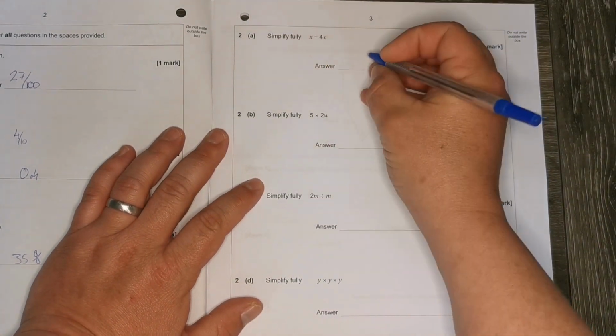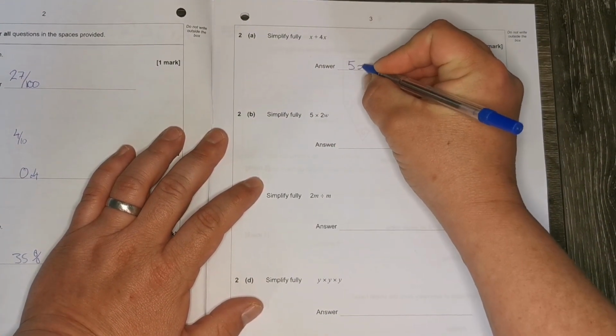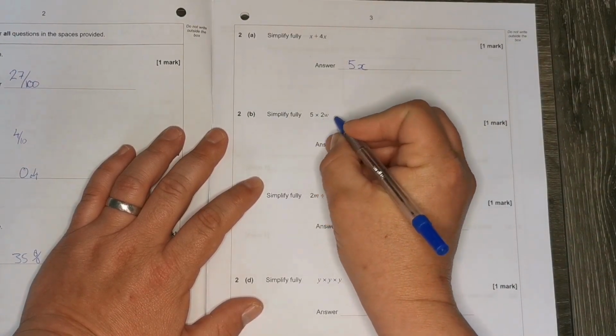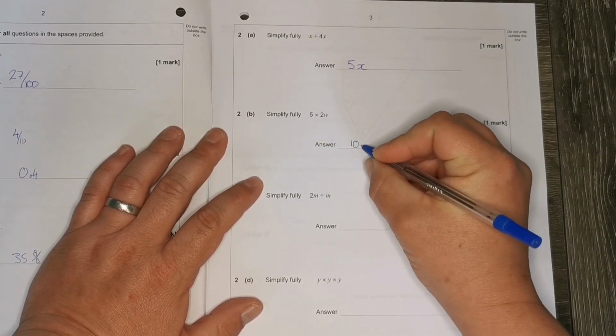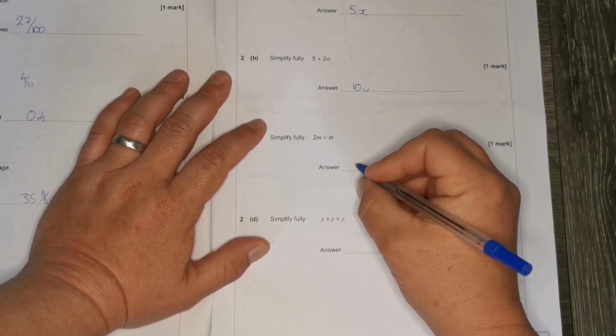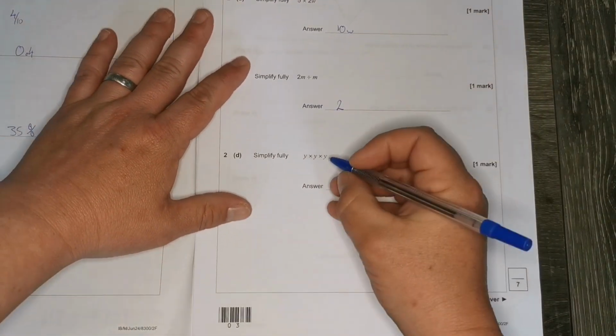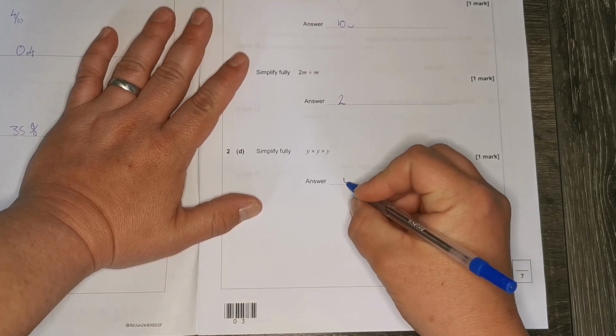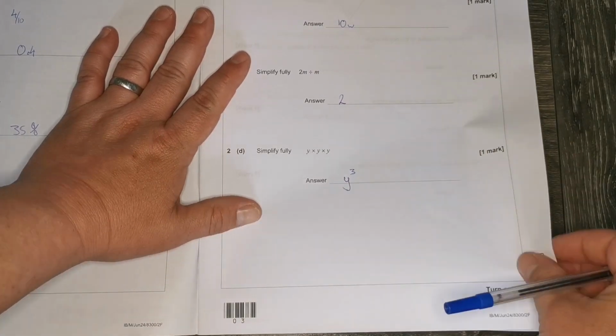Simplify fully. x plus 4x is 5x. 5 times 2w is 10w. 2m divided by m would just be 2. y times y times y is y to the power of 3.